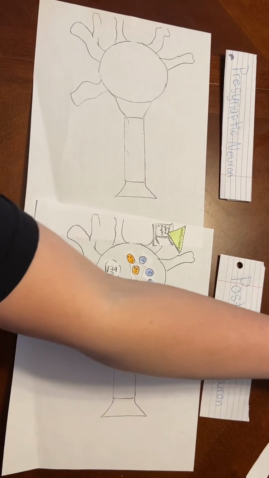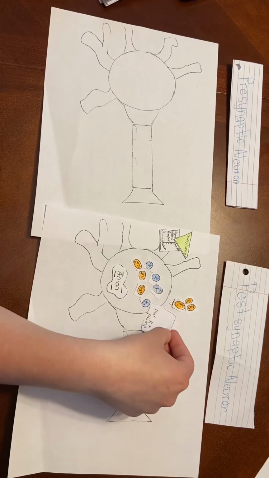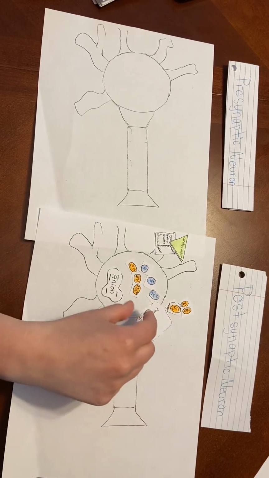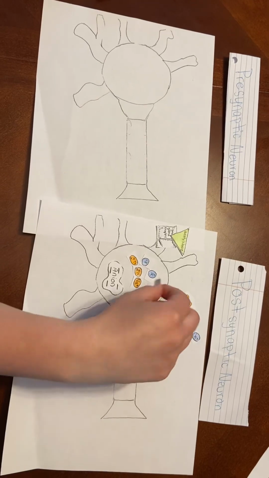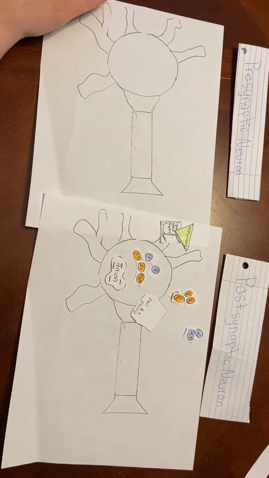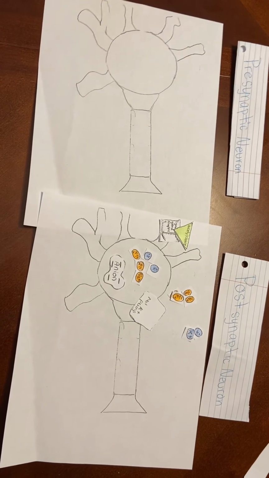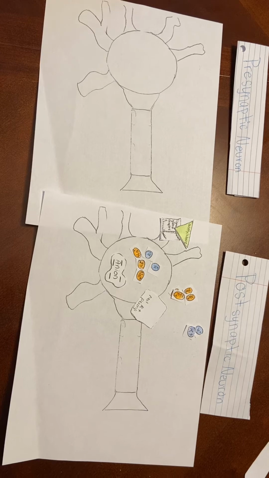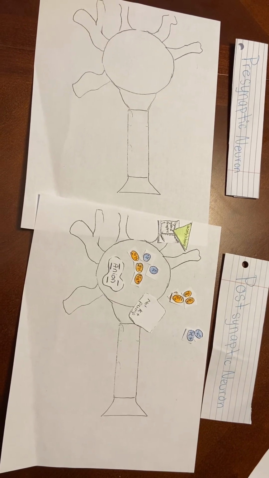So then we have the sodium pump, which would go here, and then this pumps out the potassium. When potassium leaves the cell, it makes the cell more negative. So then it goes back to the resting potential.